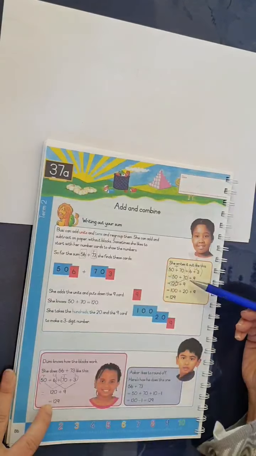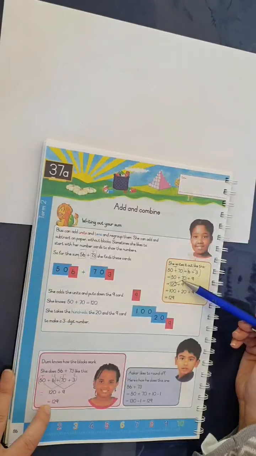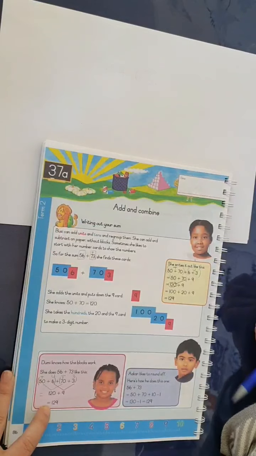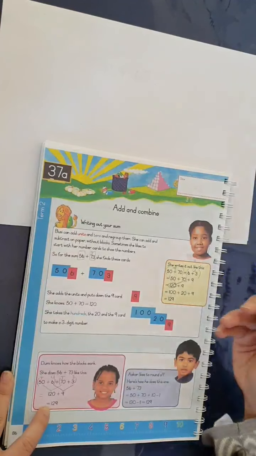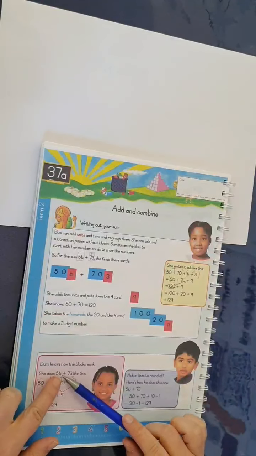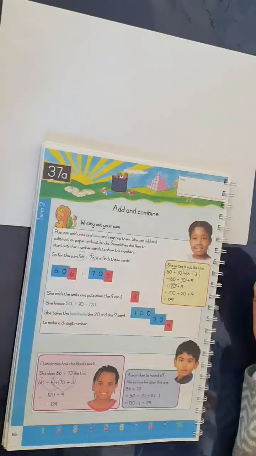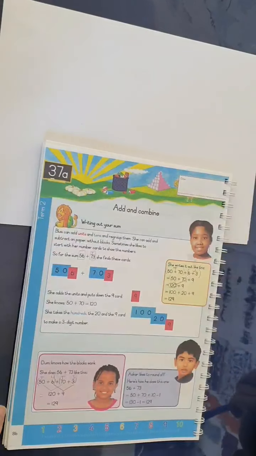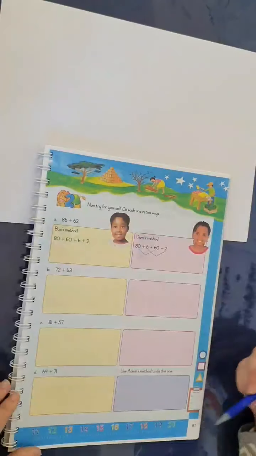So, two different methods. You can see that this method is much quicker than this method, but this is also a good method. She broke up everything, whereas Dumi only broke it up at the beginning and just added the tens and the units. Okay, now we're going to go to page 87.